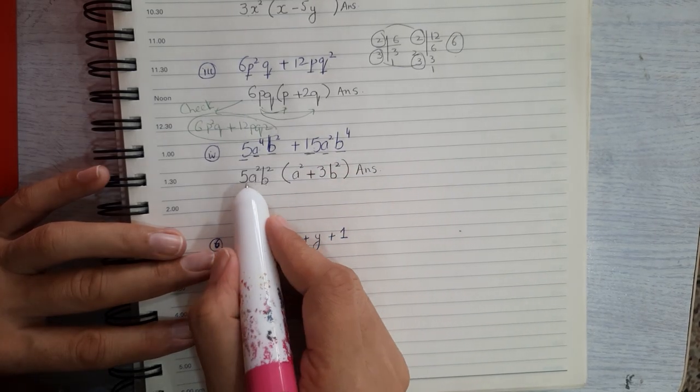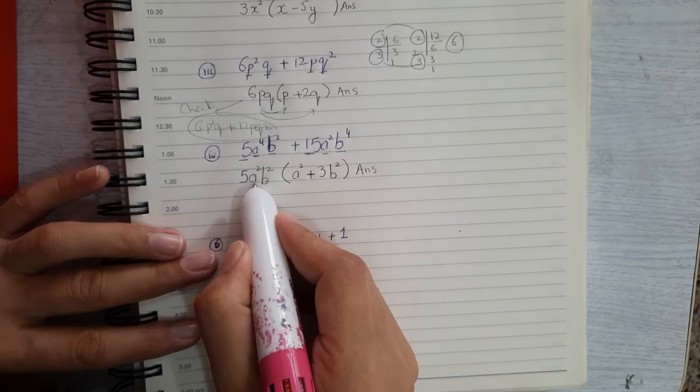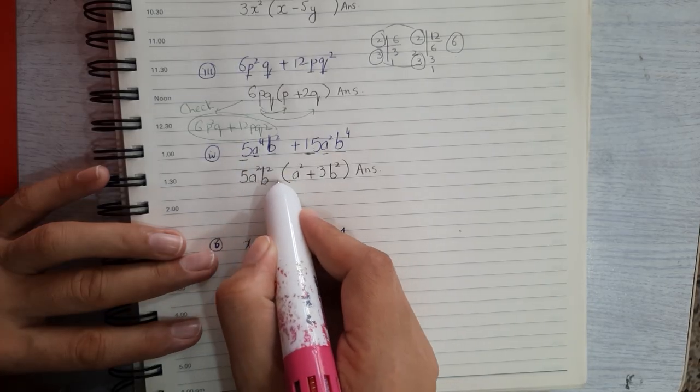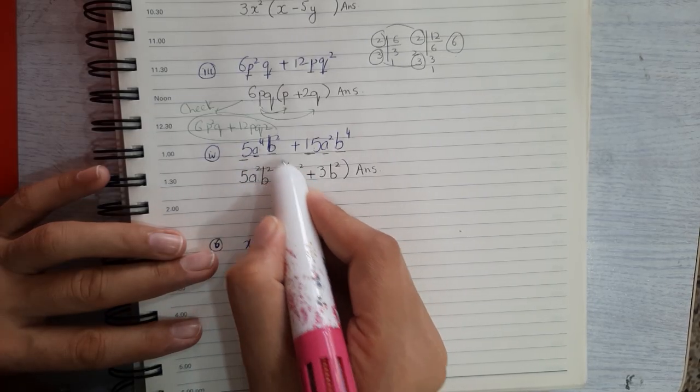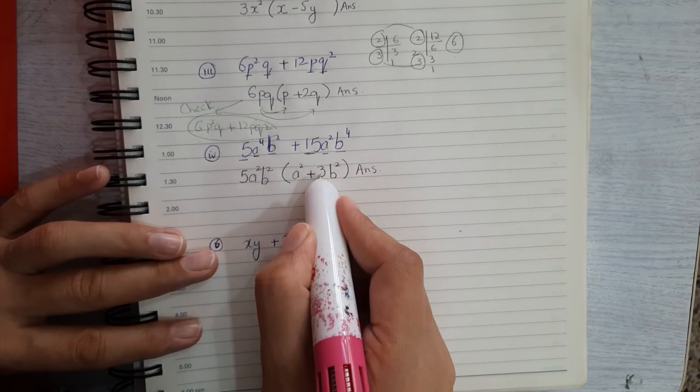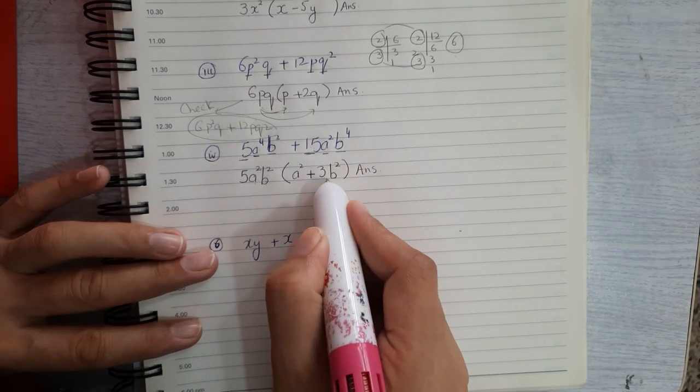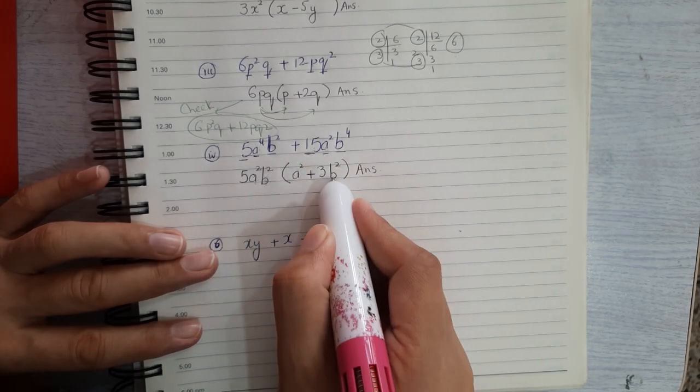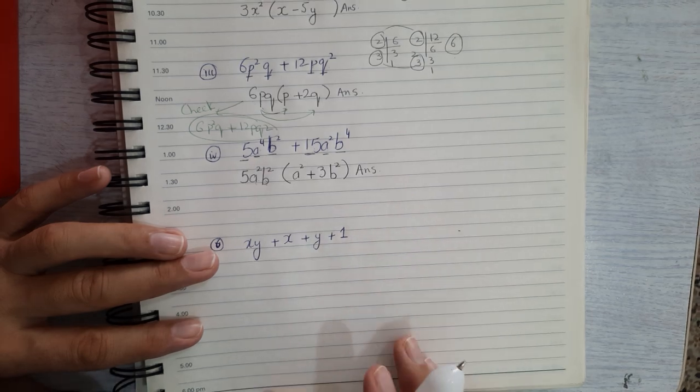And you can again check your answer. 5 1s are 5. a squared is a^4. b squared multiplied by 1 is b square. Now 5 multiplied by 3 is 15. Then you have a square, then b square multiplied by b squared is b^4.